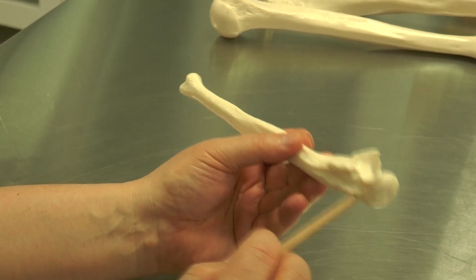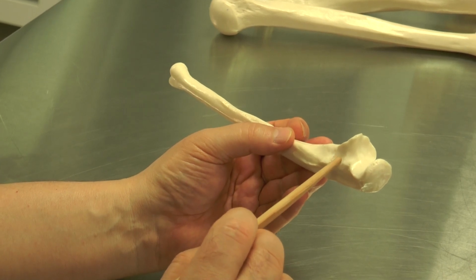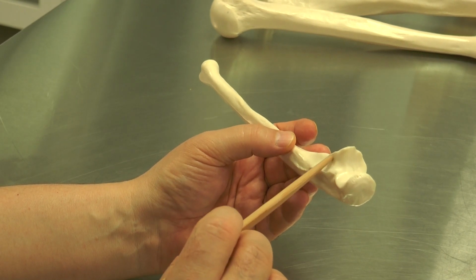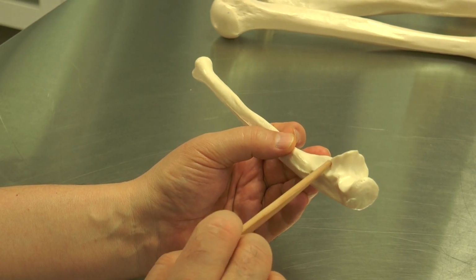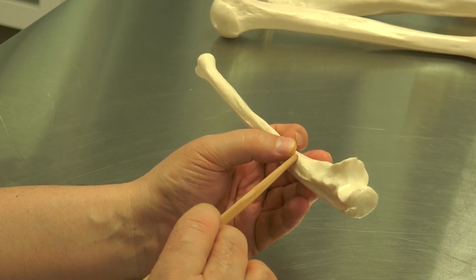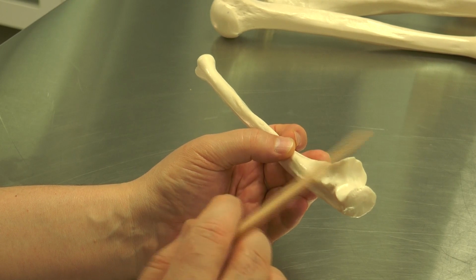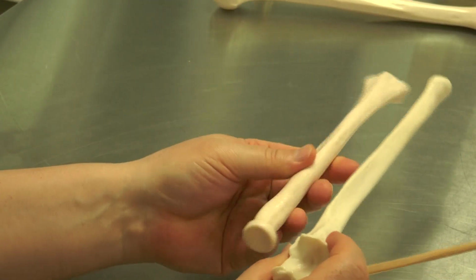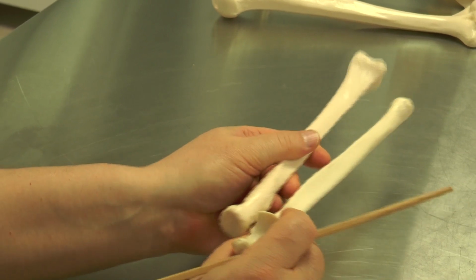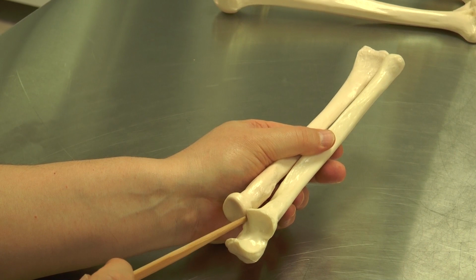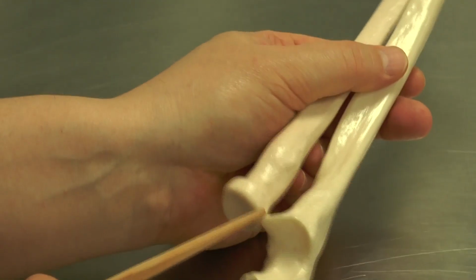The reason I call this the lateral surface is that the radial notch is always located on the lateral side. Why? Because the radius is located laterally, and the ulna is medially located. So this radial notch always articulates with the head of the radius.